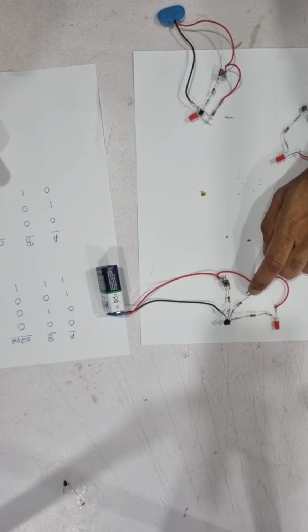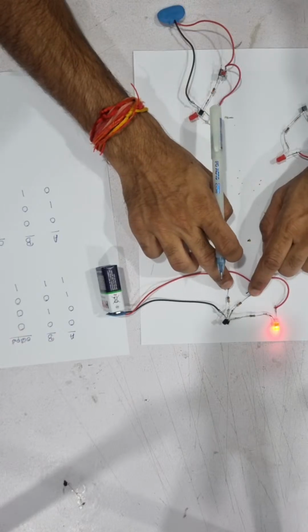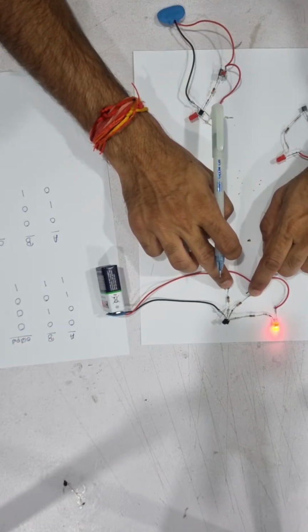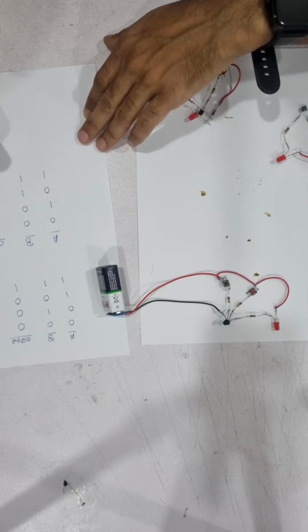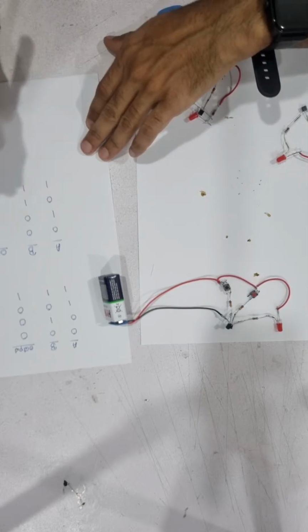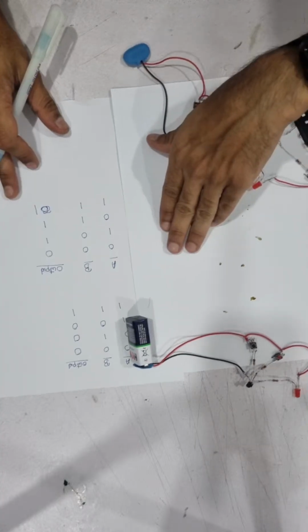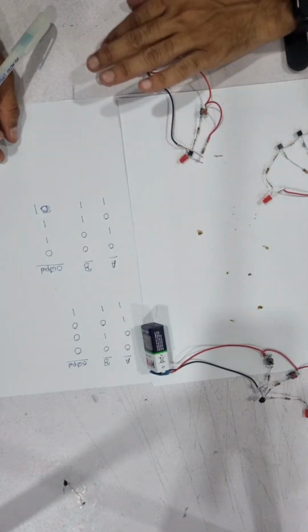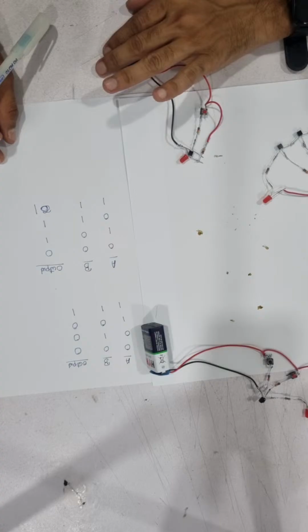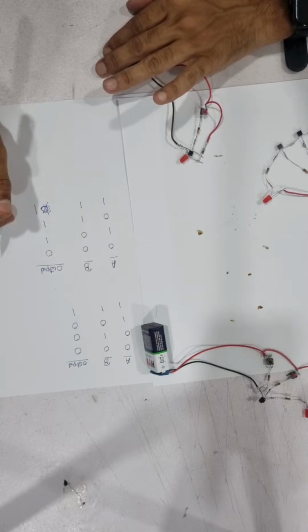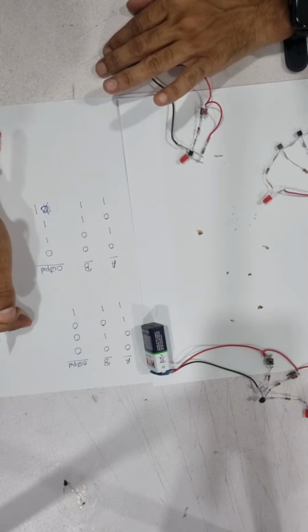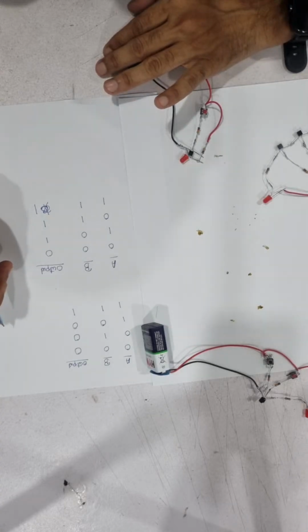Yes. I will press both the inputs. I'm still getting an output, correct? So this is 1, 1 as input and the output is 1. Can you see? Now can you make a guess which gate is this one and which gate is this one? AND gate or OR gate?